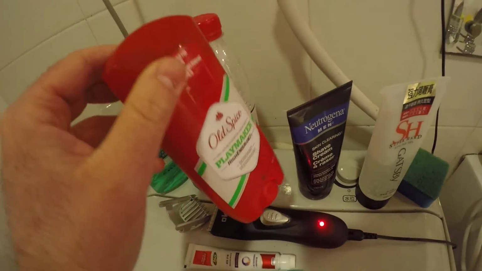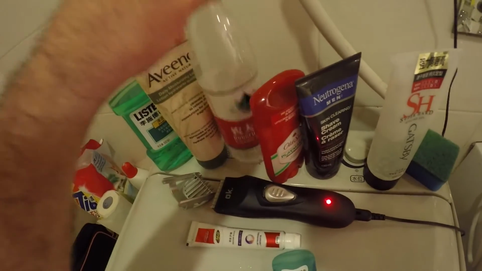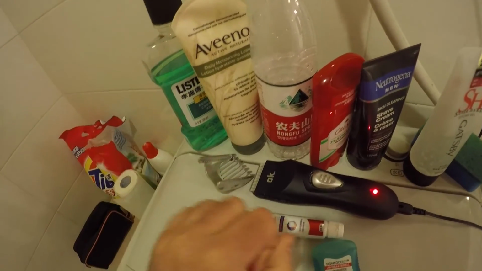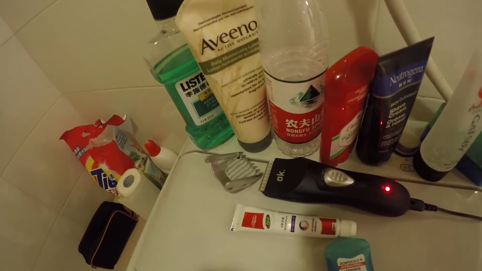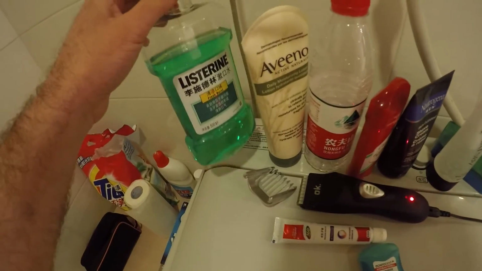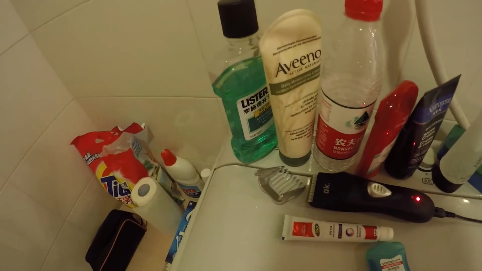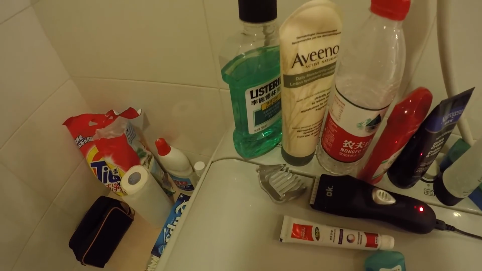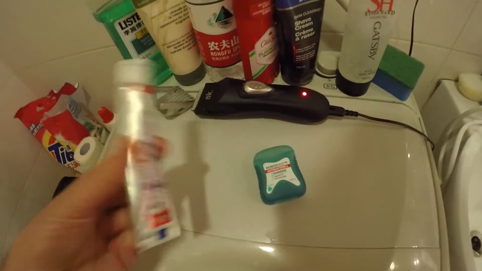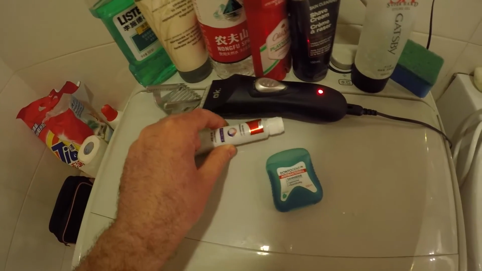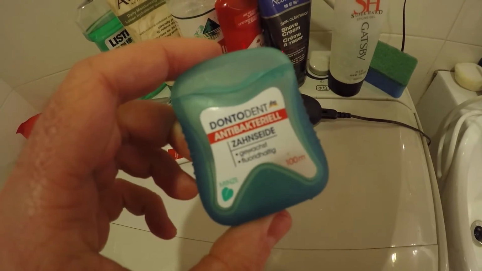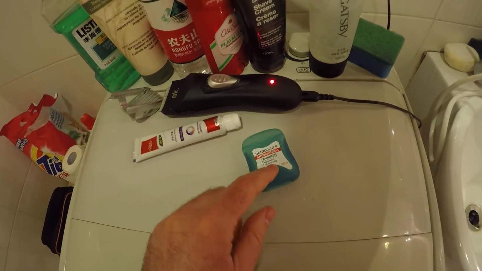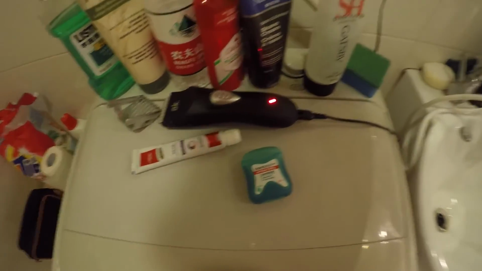And this is deodorant and water and lotion. I use lotion to keep my hands and face moisturized. And this is mouthwash. Sometimes, if I don't have enough time to brush my teeth, I will use mouthwash instead. So this is obviously toothpaste, and this is dental floss. It's very important to floss your teeth, otherwise they start falling out.